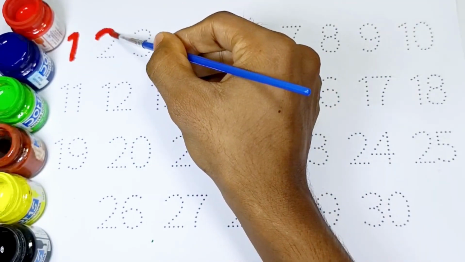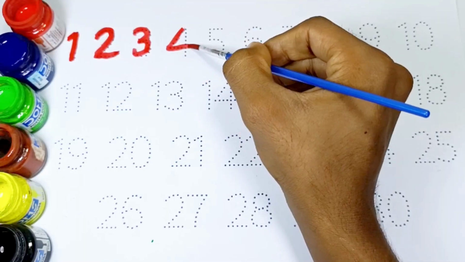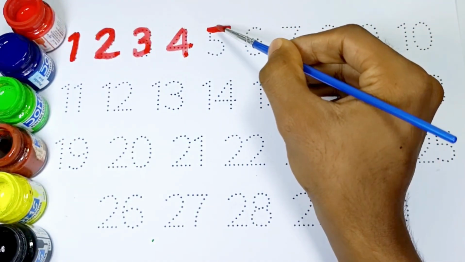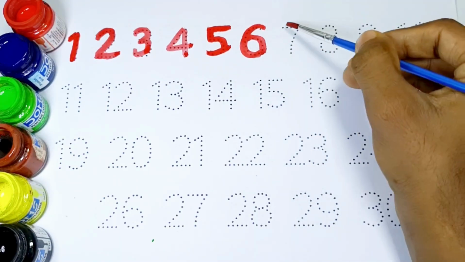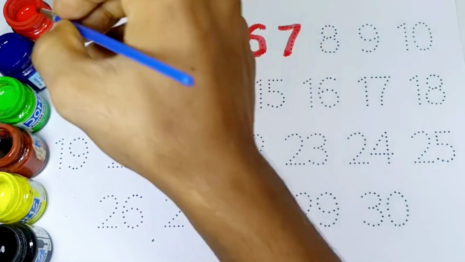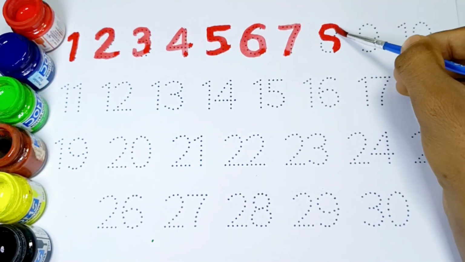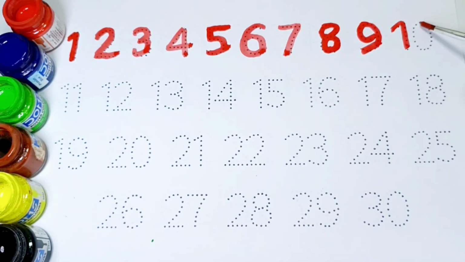1, 2, 3, 4, 5, 6, 7, 8, 9, 10. Kids, now you draw 11 and use blue color.